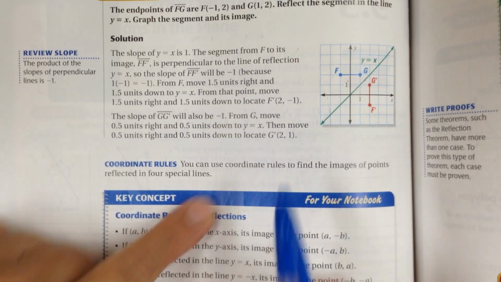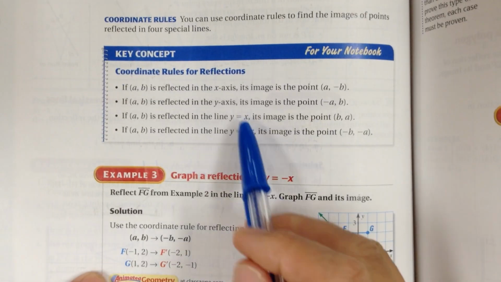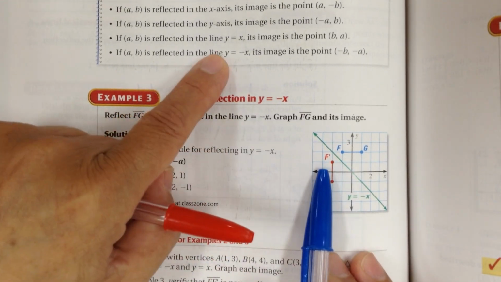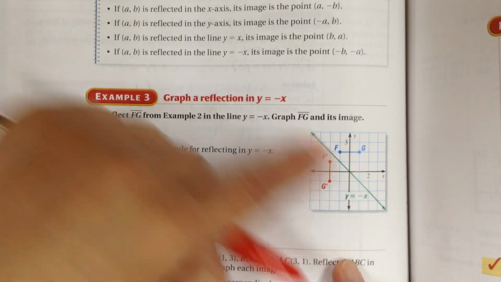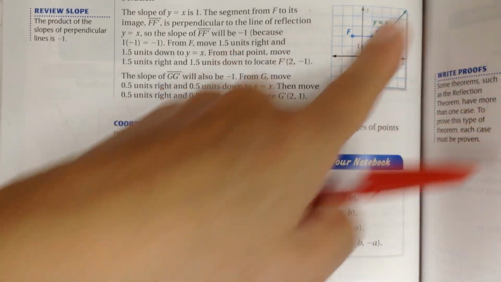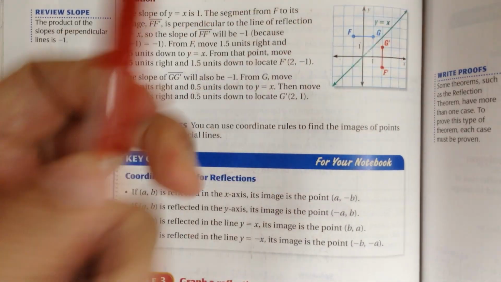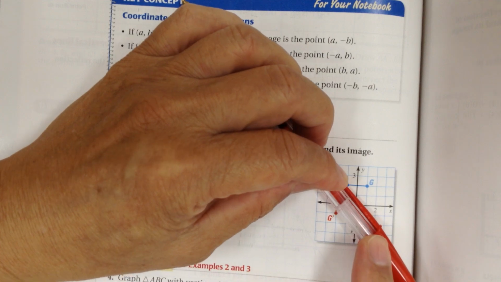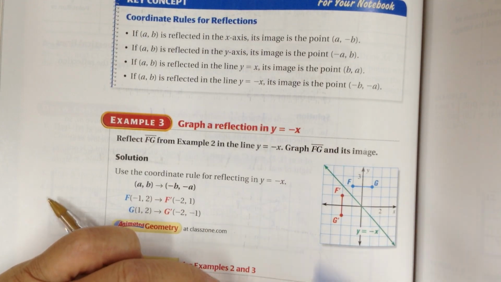Now when you reflect over y equal to -x, that's this case right over here. When you reflect over the diagonal like that, you switch x and y. When you reflect over this way, you switch x and y, and you times by -1.